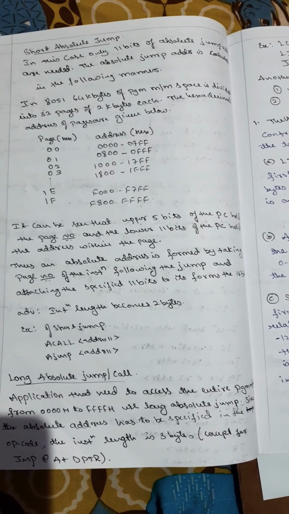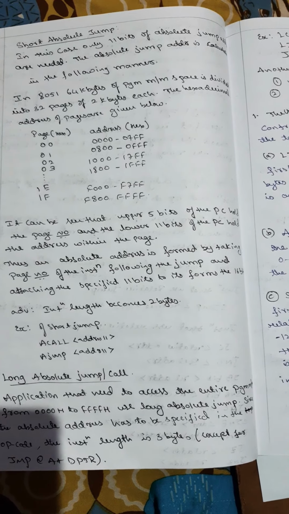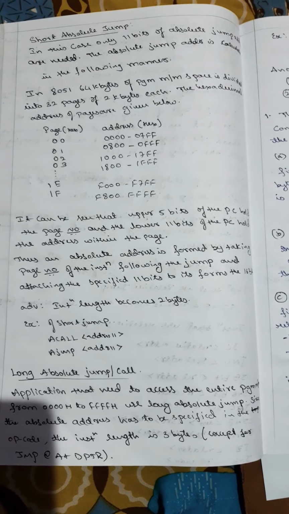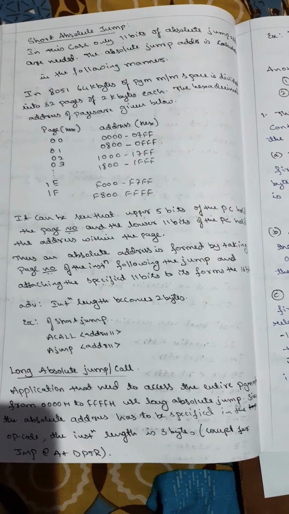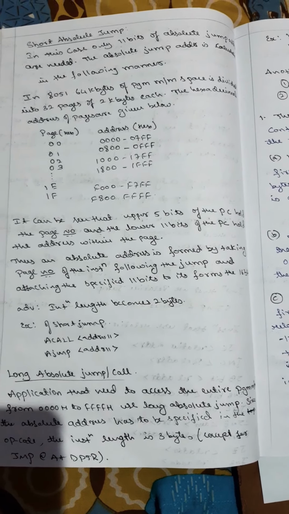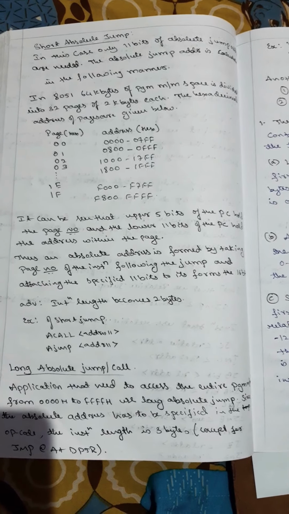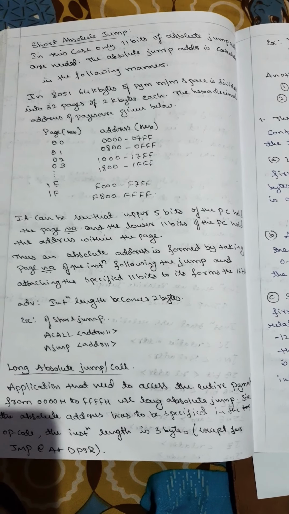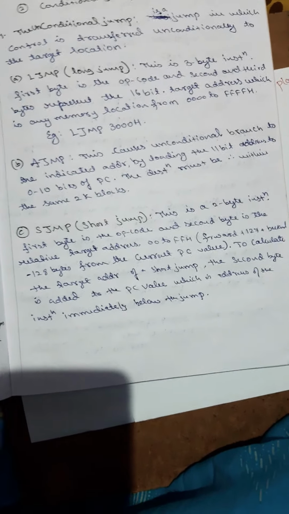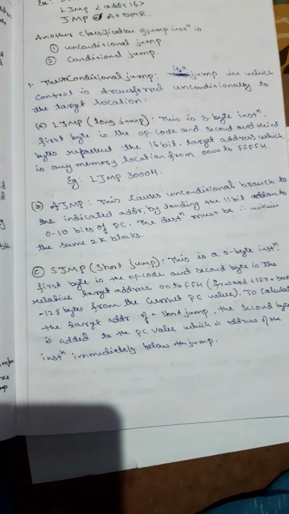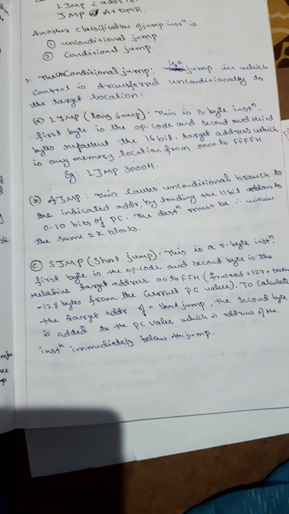In the short absolute jump instruction, the lower 11 bits specify the address for the instruction, and in the long absolute jump instruction, it accesses the entire program from 0000H to FFFFH. In the long absolute jump instruction, there are two kinds of jumps, that is unconditional jump and conditional jump.